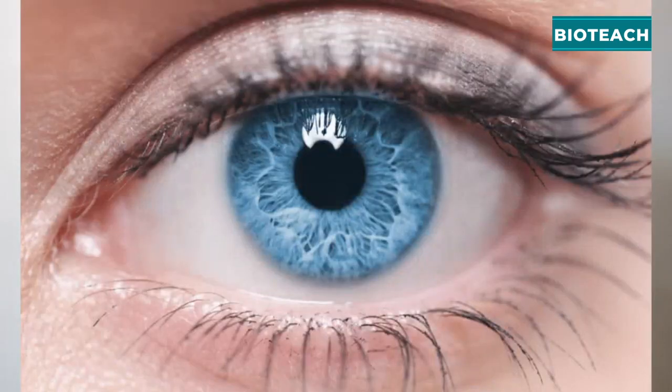Eye is an important sensory organ which provides vision. The study of eye structure, function, diseases and treatment is called ophthalmology. Who treats is called an ophthalmologist. Who diagnoses only visual acuity is called an optometrist.